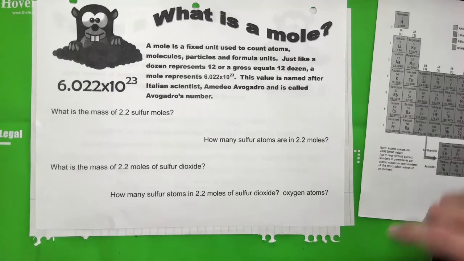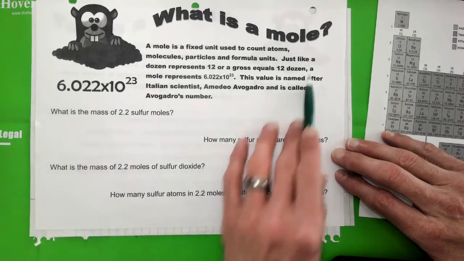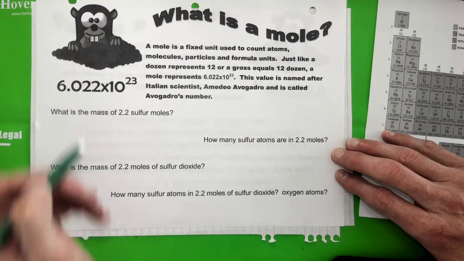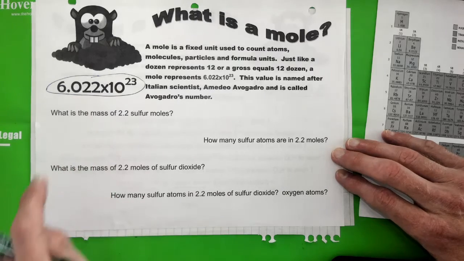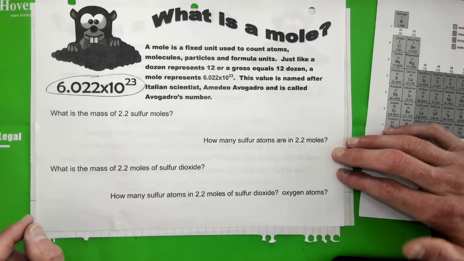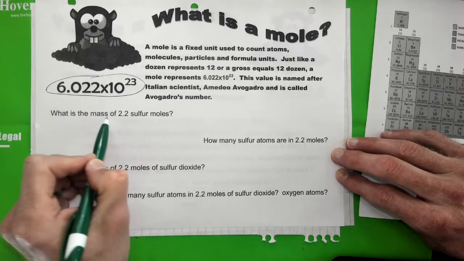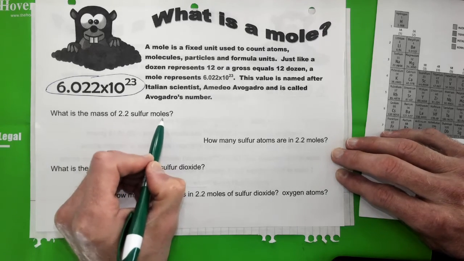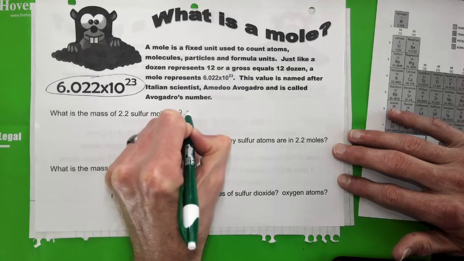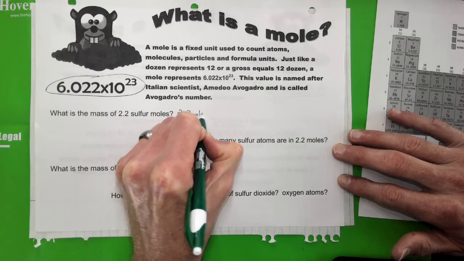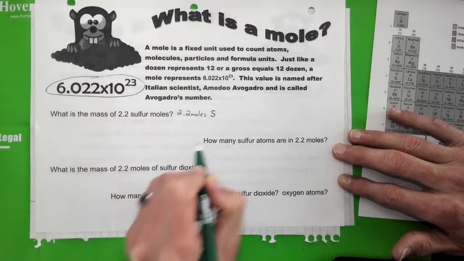So let's practice with some of these. Here again is the same information about what is a mole and Avogadro's number. Do not feel obligated to memorize it. You can always put it into your calculator. So let's try some of these. What is the mass of 2.2 moles of sulfur? So we have 2.2 moles of sulfur.